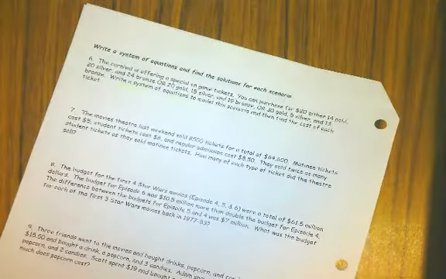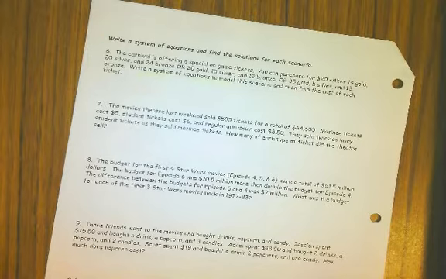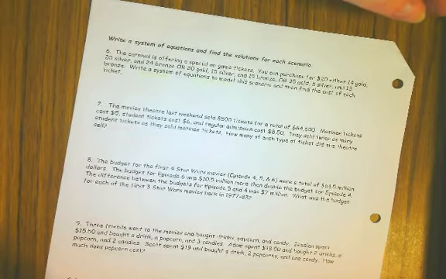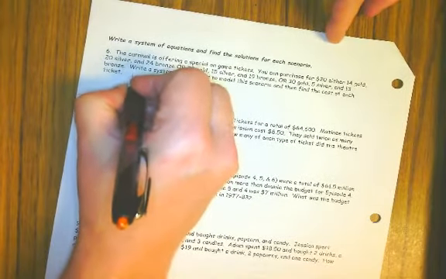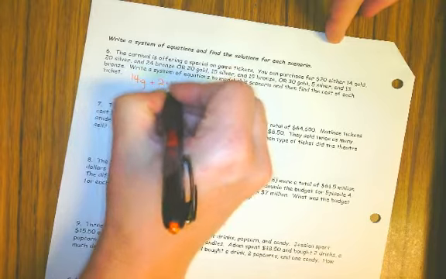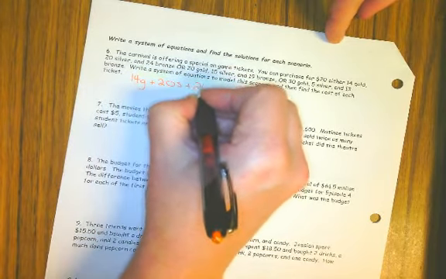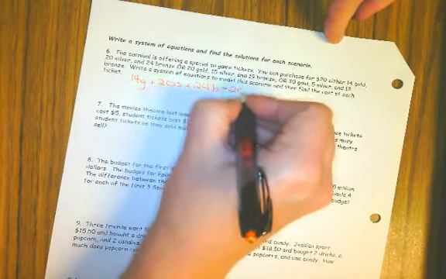Okay, so on these here, we're going to use our calculator to do a matrix, but the first thing we have to do is write the equation. So this one says the carnival is offering a special on game tickets. You can purchase for $20 either 14 gold, plus 20 silver, plus 24 bronze, and again, they're all $20.